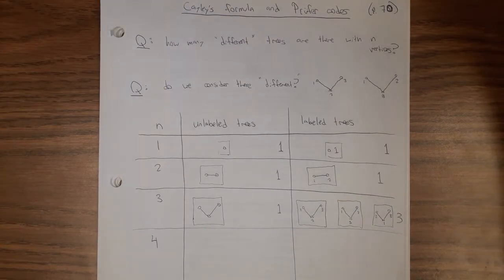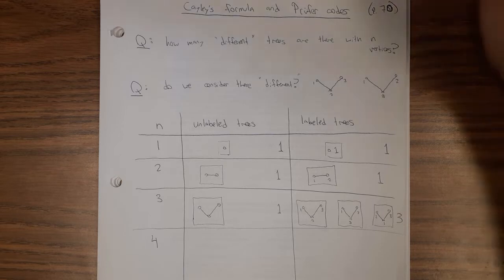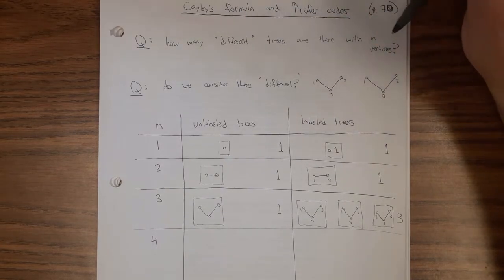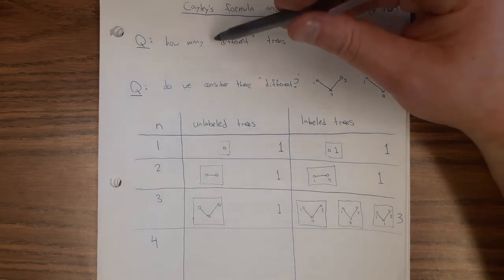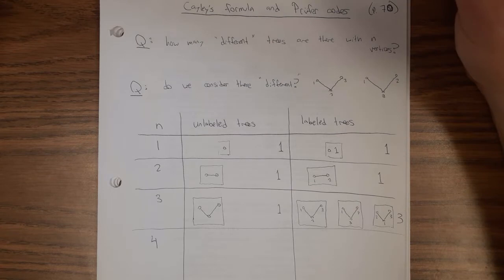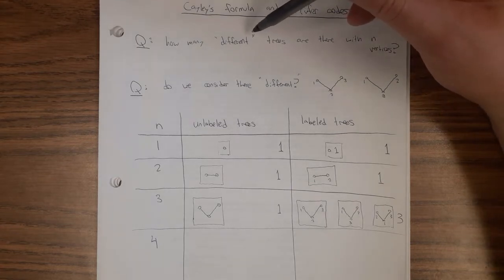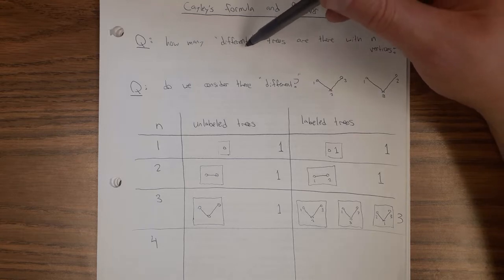So this is about a question, and I'm going to start with an ill-formed question. How many "different" trees are there with n vertices? I put quotes around the word different, and I called this an ill-formed question because the first question I would ask about this question is, what do we mean by the word different?